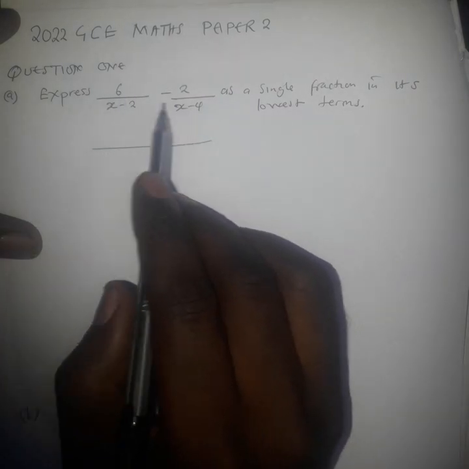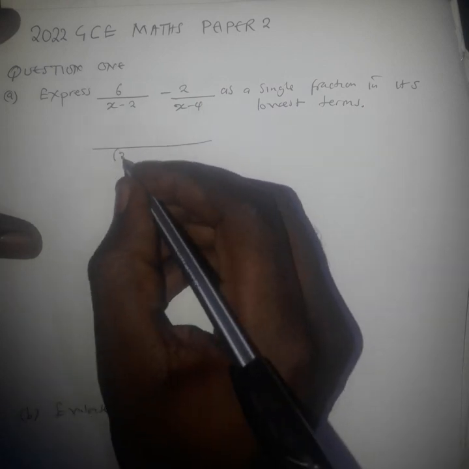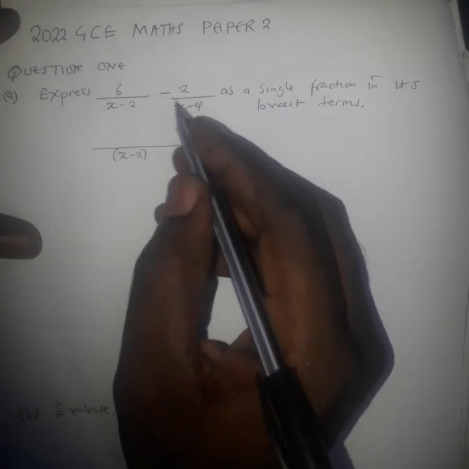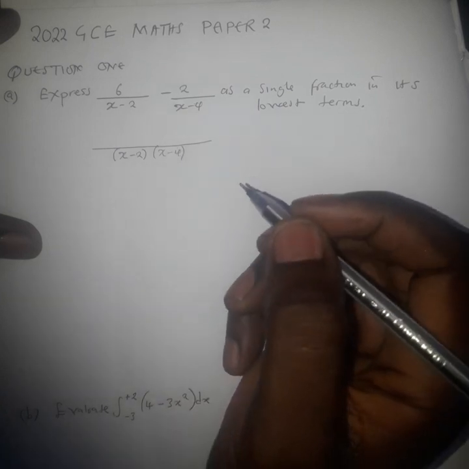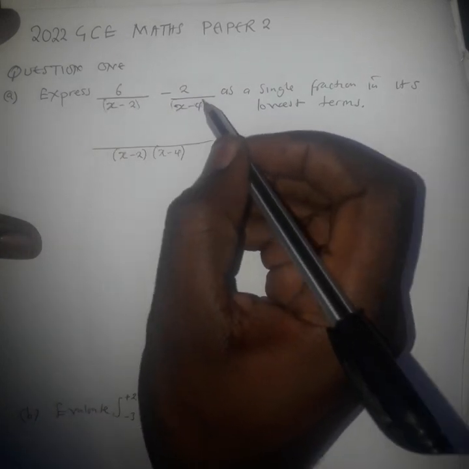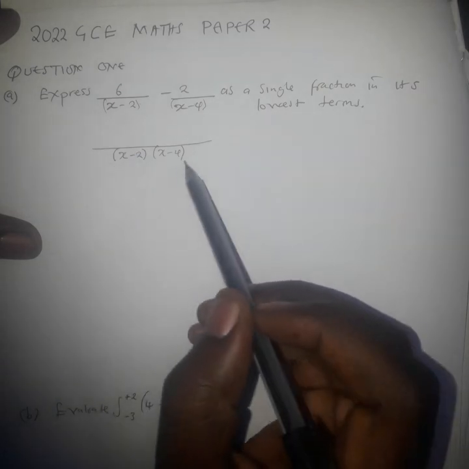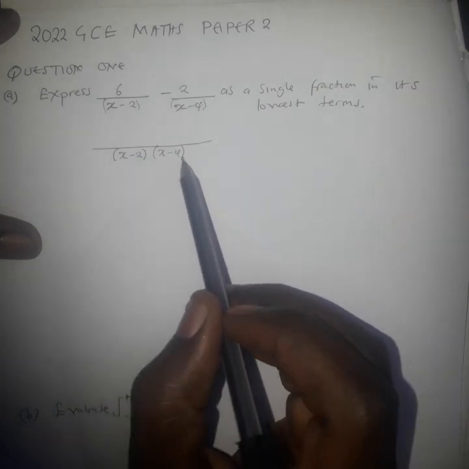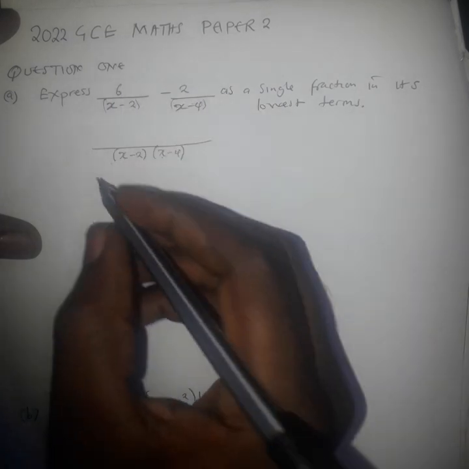So we need to find the common denominator of the two denominators. And without wasting much of the time, you just get the very two denominators and put them in brackets. That is the common denominator. And we shall start to divide the two denominators. So x minus 2 into this common denominator, we shall remain with x minus 4, which shall multiply the numerator.